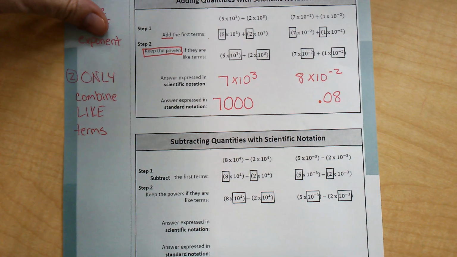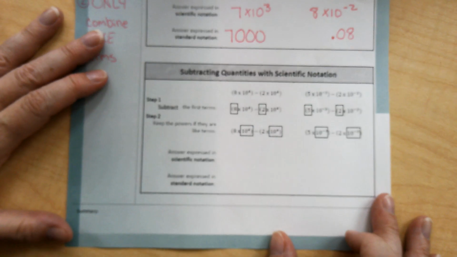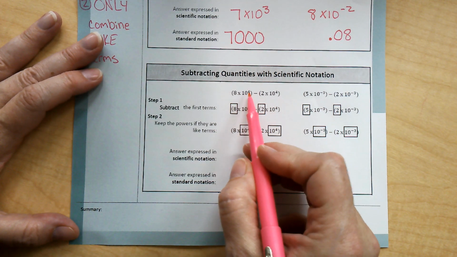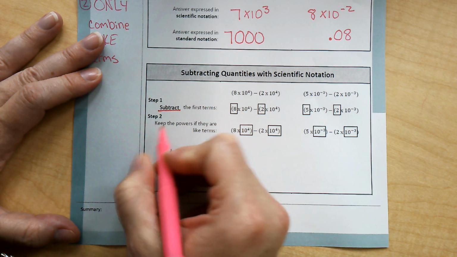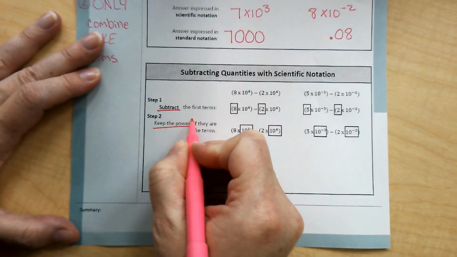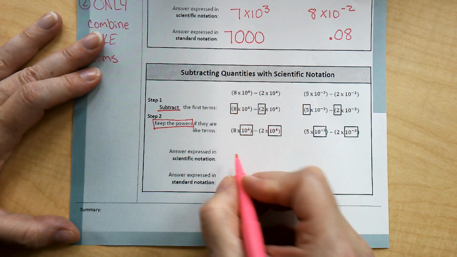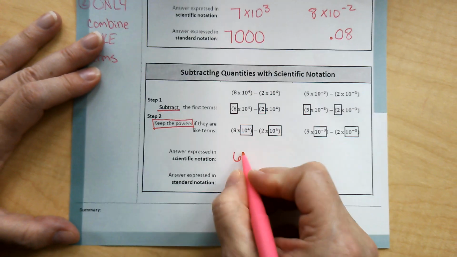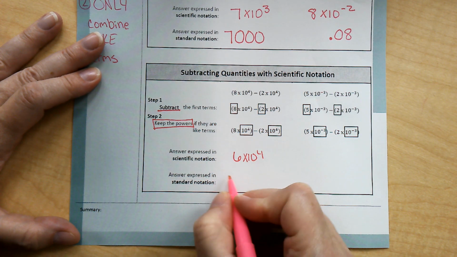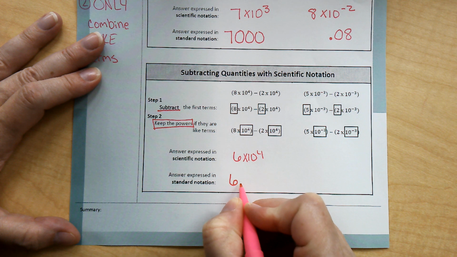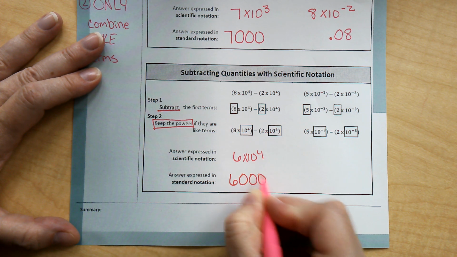Well, what about subtracting in scientific notation when you have like terms? Let's check it out. So we have like terms, our exponents are the same. Well, we are going to subtract those first terms and still keep the power. So 8 minus 2 is 6. We keep times 10 to the 4th power. Standard notation, we have that invisible decimal, and we're going to move it 4 times. 1, 2, 3, 4.